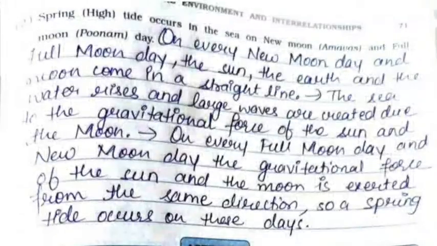Second one, spring, that is high tide, occurs in the sea on new moon, that is Amavas, and full moon, that is Poonam day. On every new moon day and full moon day, the sun, the earth and the moon come in a straight line. The seawater rises and large waves are created due to the gravitational force of the sun and the moon. On every full moon day and new moon day, the gravitational force of the sun and the moon is exerted from the same direction. So a spring tide occurs on these days.